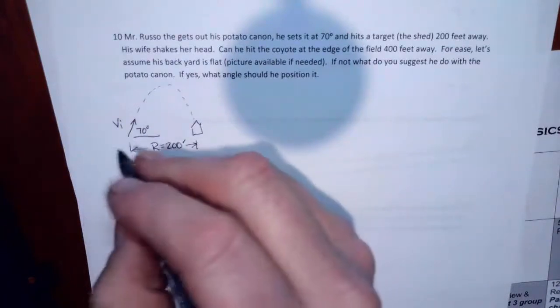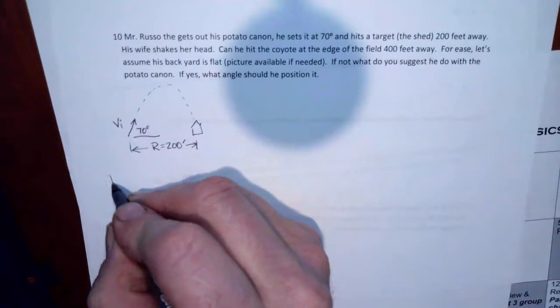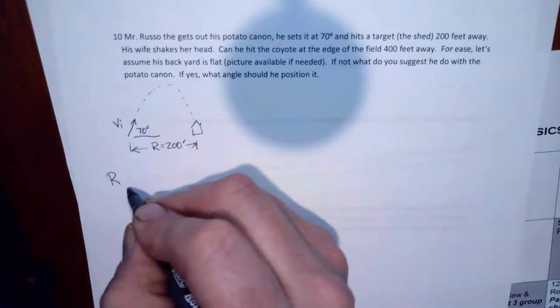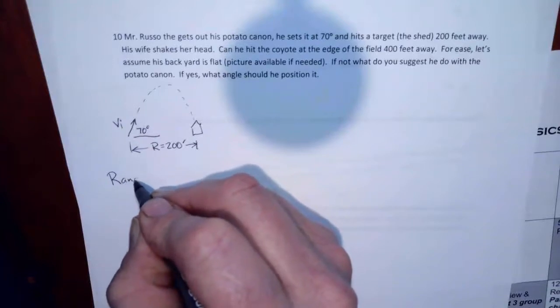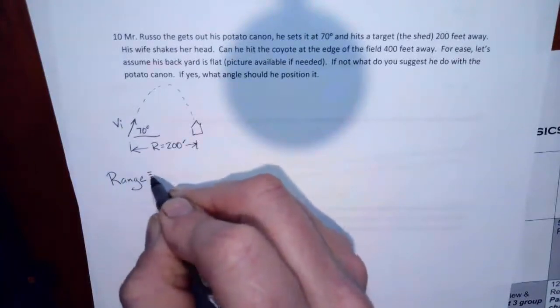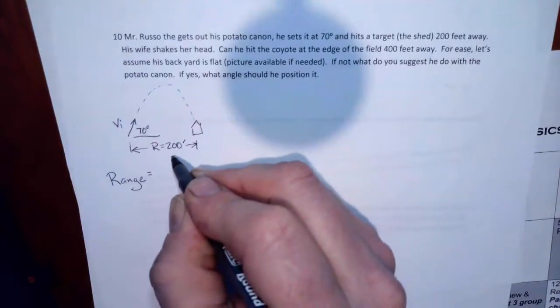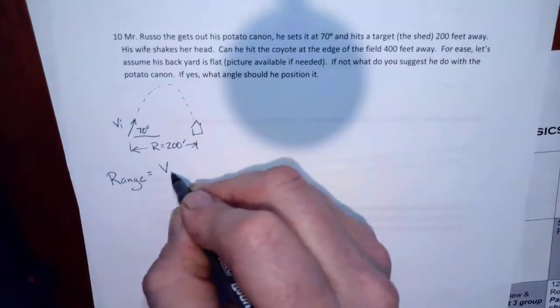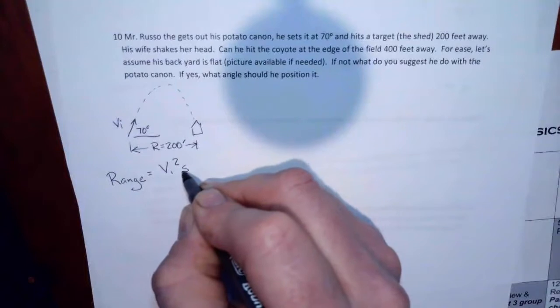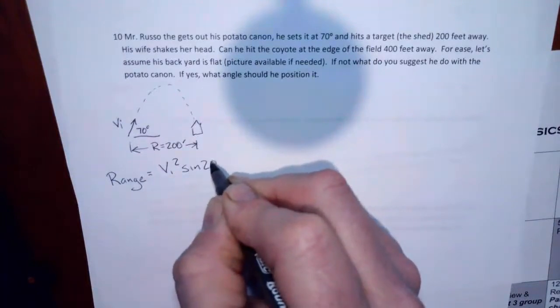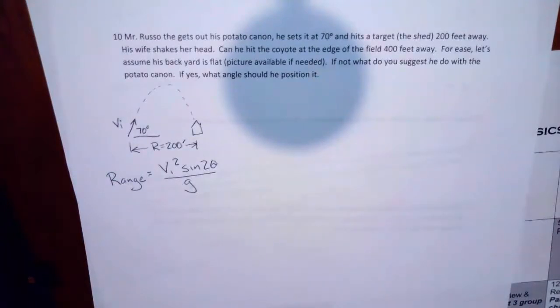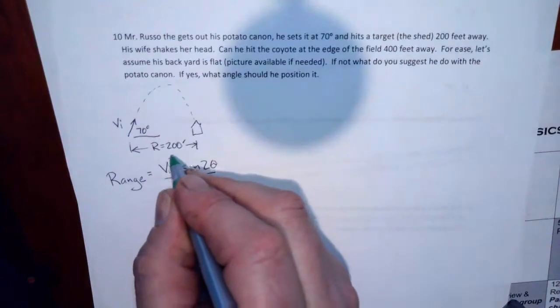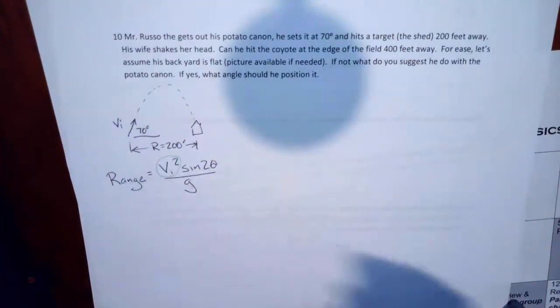So my hint to you on this problem is to use from your projectile equation sheet that the range equals VI squared sine 2 theta divided by G, right? We are looking for, using my green pen, we are looking for that VI, right?